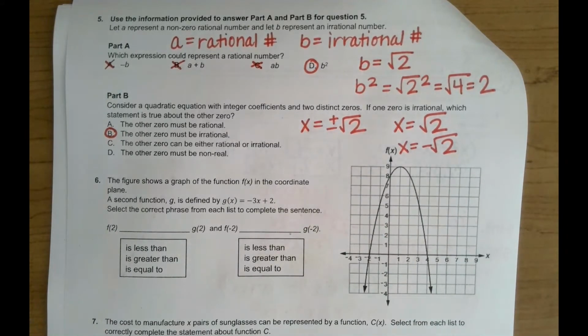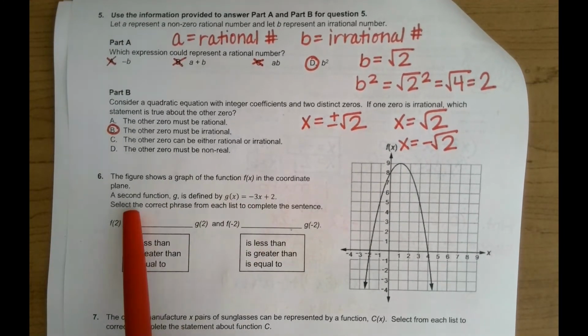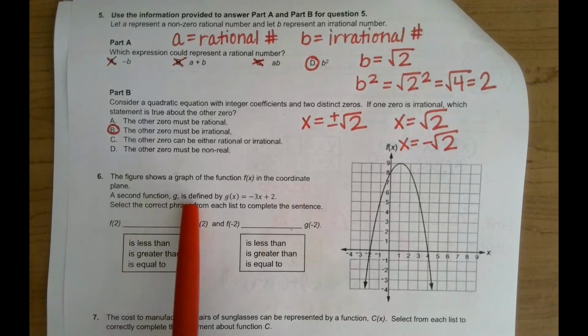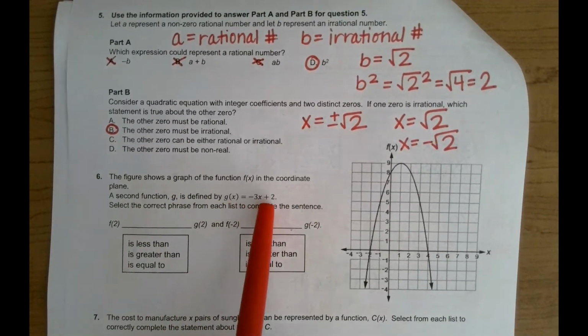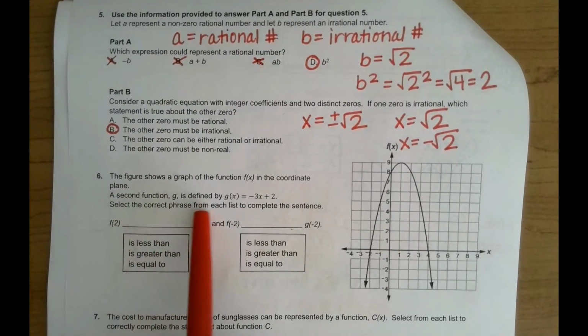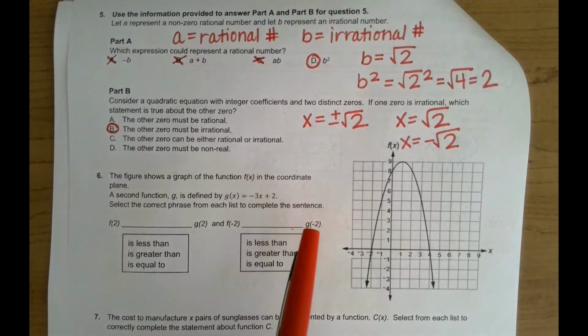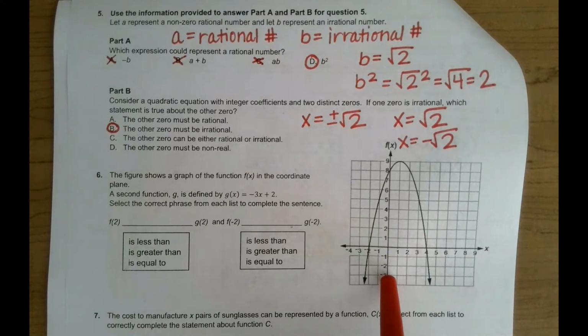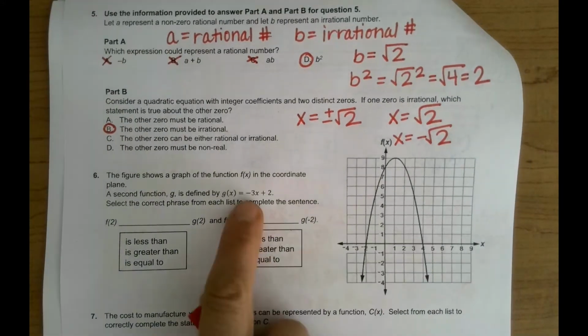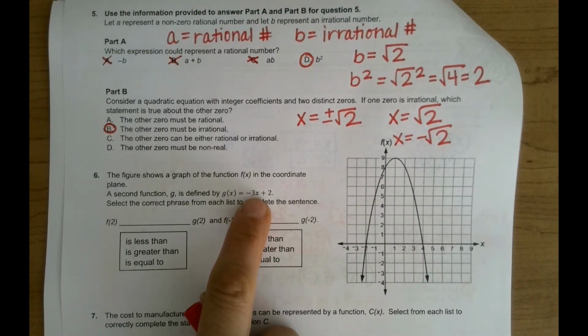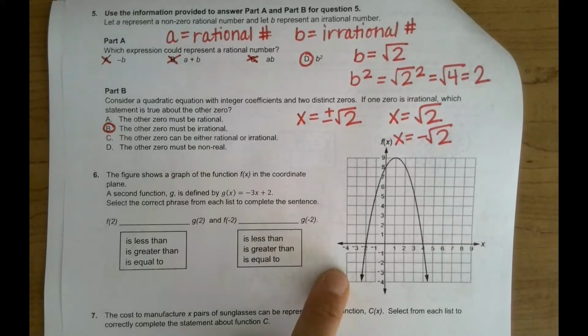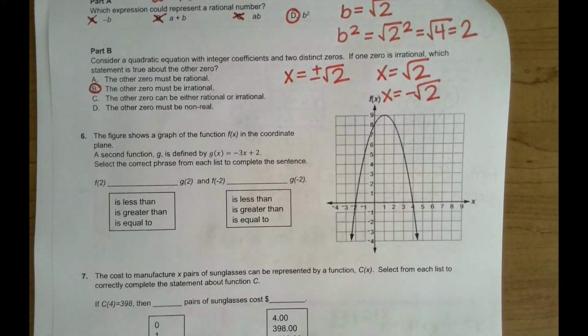Number 6. The figure shows a graph of the function f of x in the coordinate plane. A second function g is defined by g of x equals negative 3x plus 2. Select the correct phrase from each list to complete the sentence. So this one's f of x. It gives us the graph. And then g of x is negative 3x plus 2. So I'm going to graph this on my coordinate plane to help me compare the two.